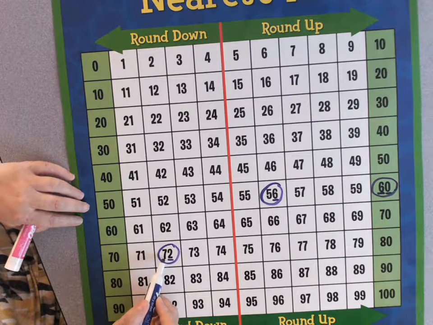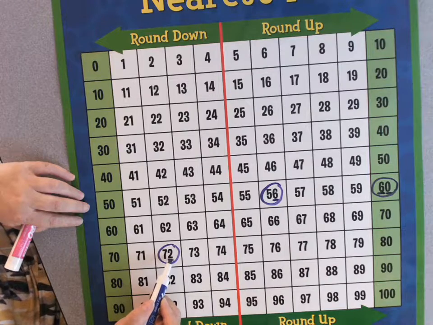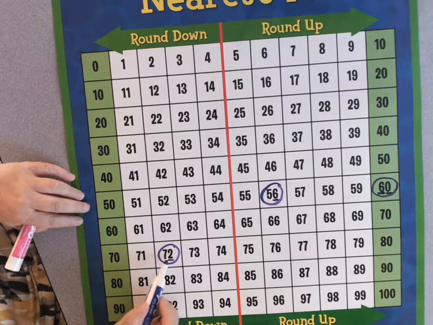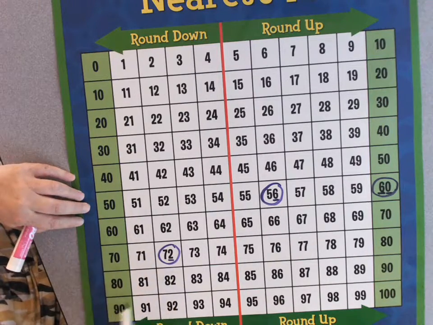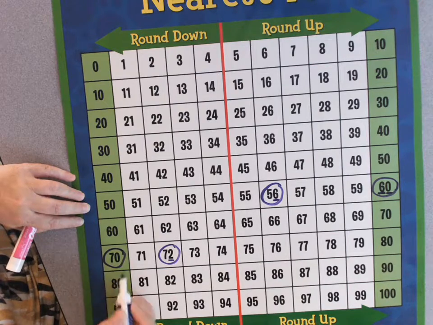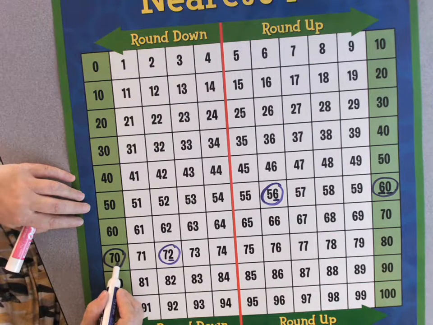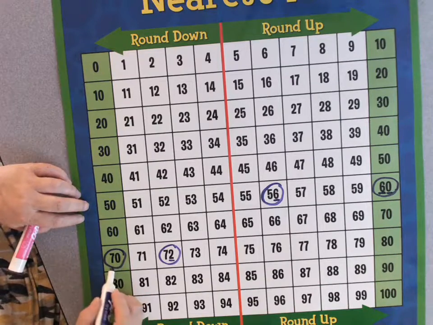Does the 7 change? No. 4 or less, let it rest. The 7 remains, and the rest of our saying, look to the right, zero's in sight, so we have a 0 in the ones place.